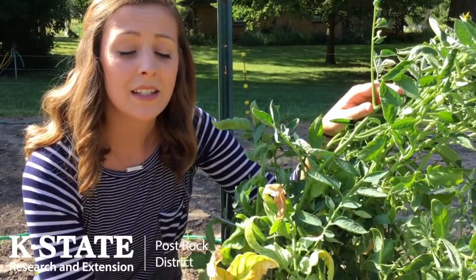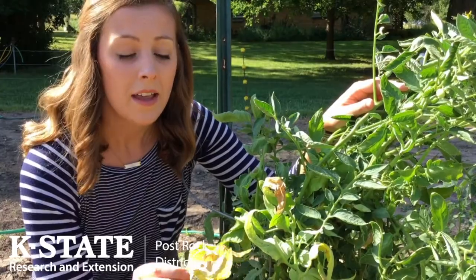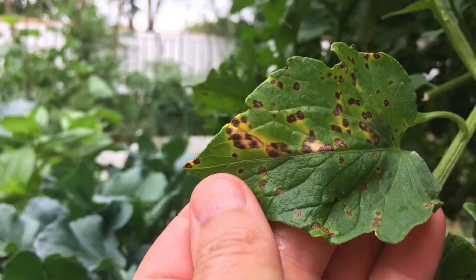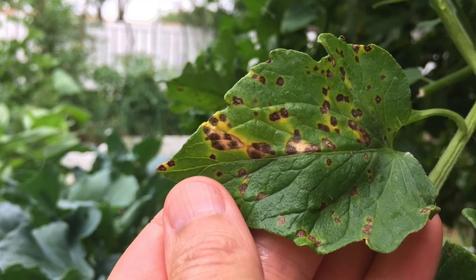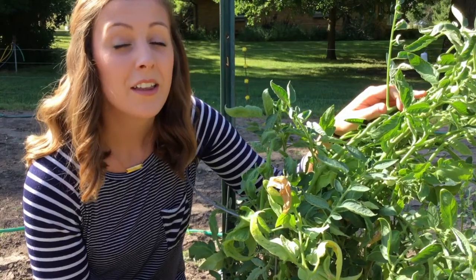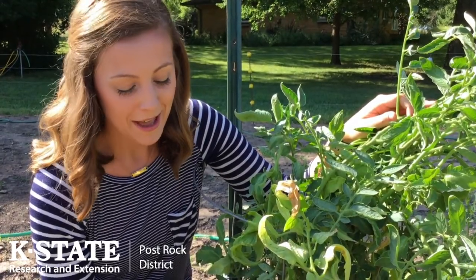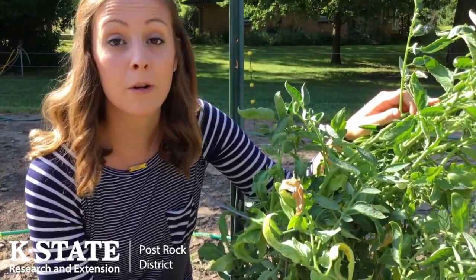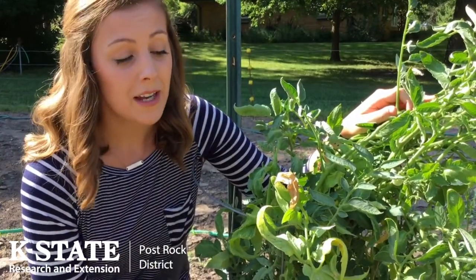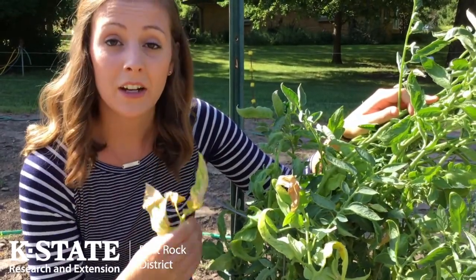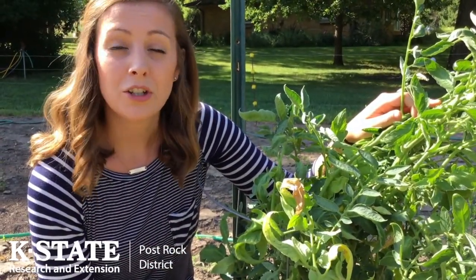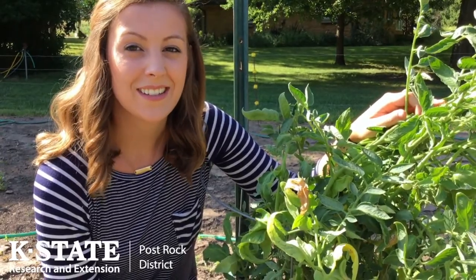What we're seeing on these leaves is called septoria leaf spot. We might also be seeing some early blight. These are fungal diseases that are very common on our tomato plants. They're caused by warm weather and humidity, so they are pretty common in our Kansas summer weather conditions. They start at the bottom of the plant and work their way up. And a lot of times they're caused by overhead irrigation. So if you change your cultural practices, you'll take care of the disease.